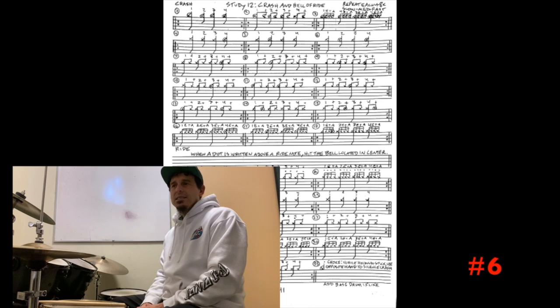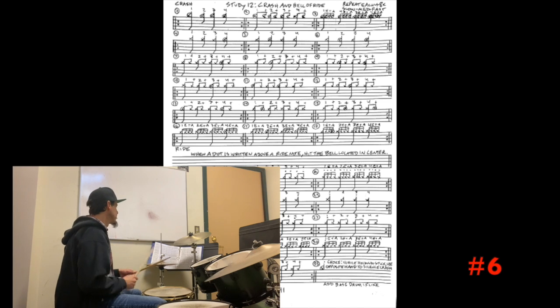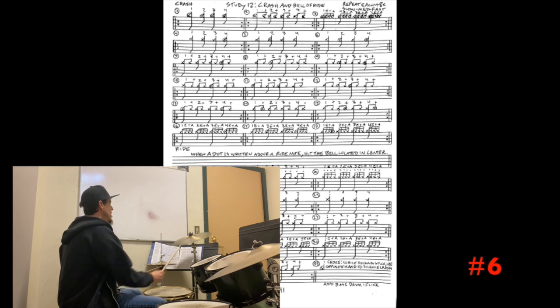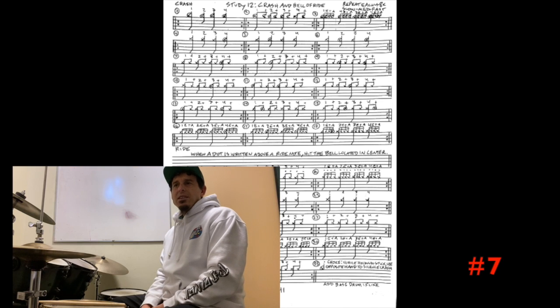For beat number 6, we're going to do the basic quarter note beat, but now we're going to put crash on beats 2 and 4. For number 7, we're going to do a basic 8th note beat, and we're going to put our crash with our backbeat on the downbeat of 4.